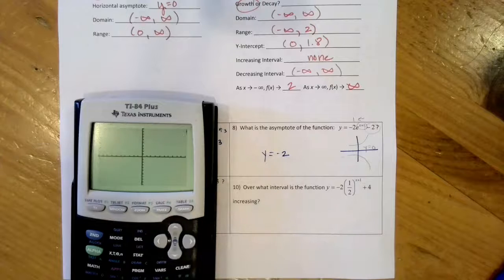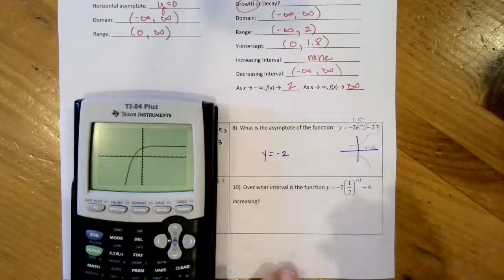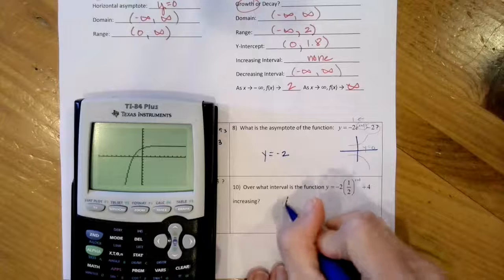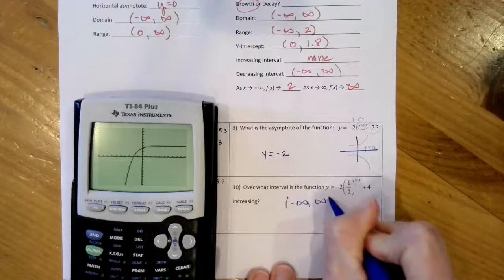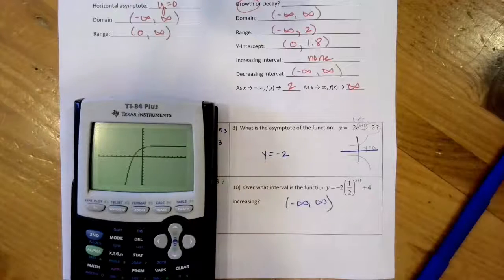So when I look at my graph, there's my equation. If I want to know where it's increasing, it's always increasing. So we're going to call that -infinity to +infinity. All right, good job on these practice problems.